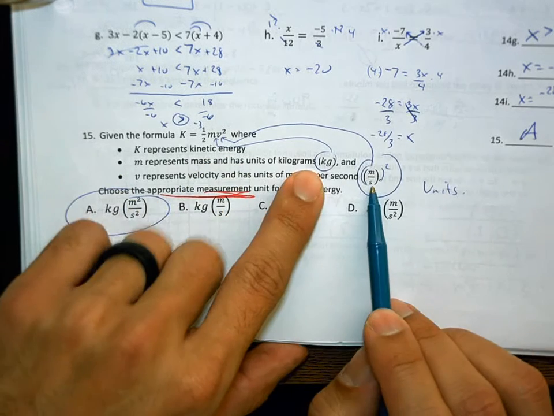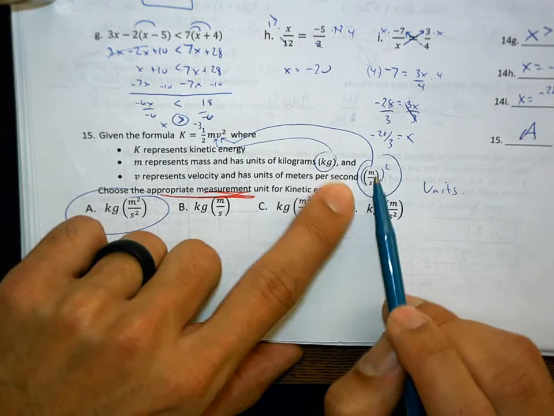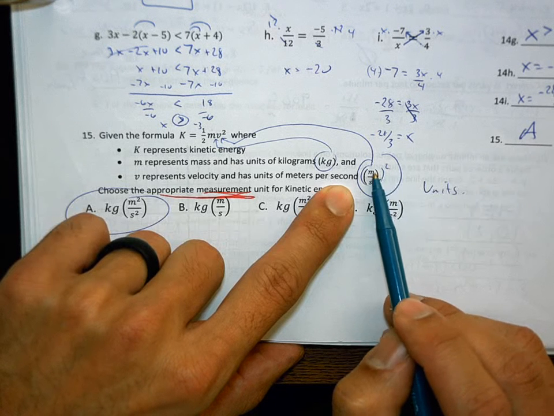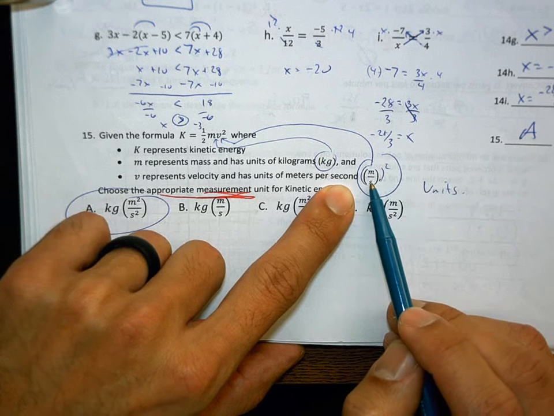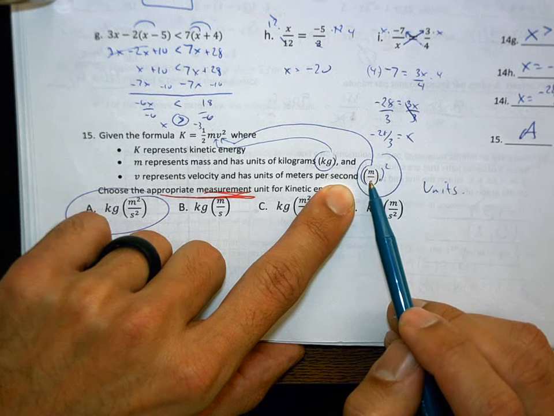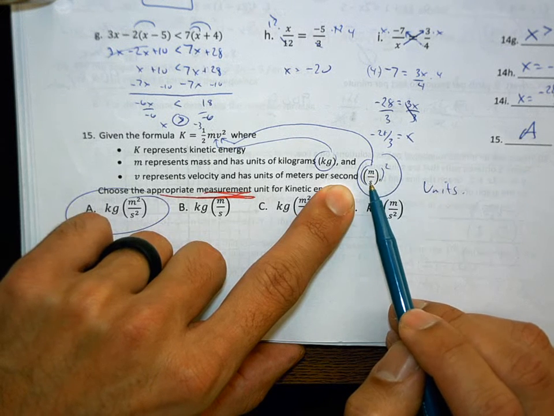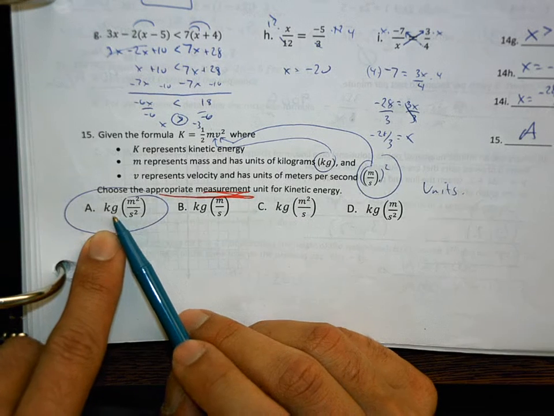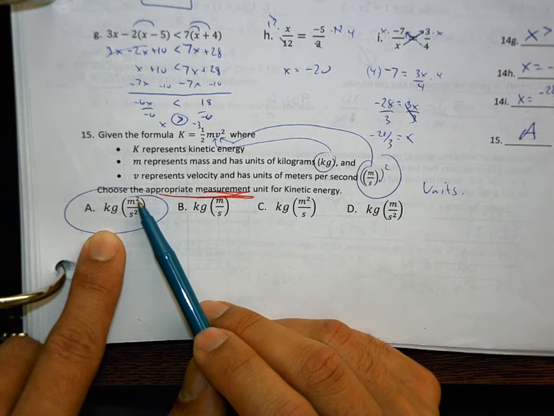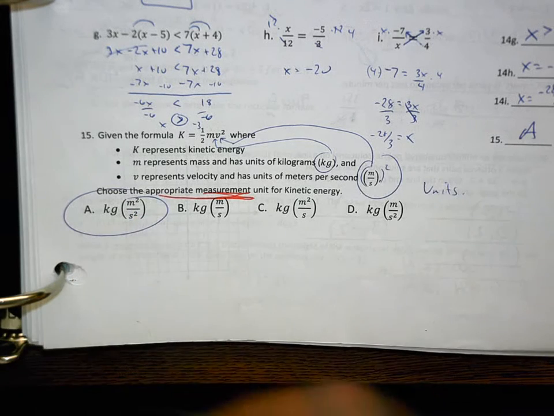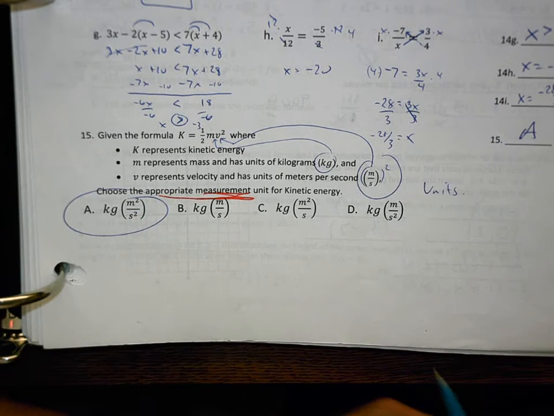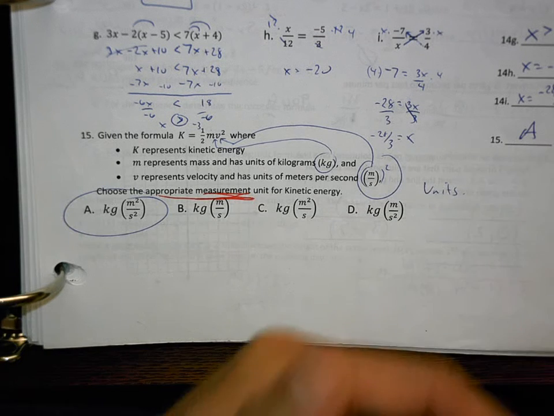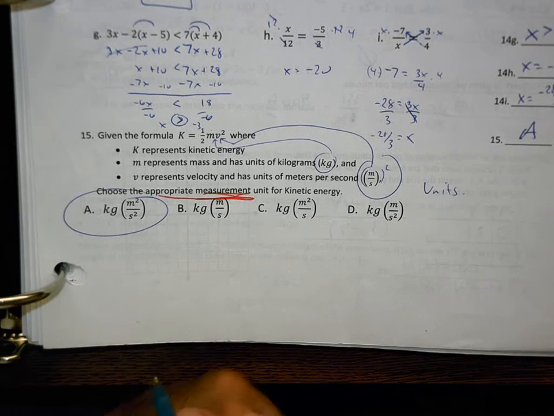So look at what I put. I put kilograms times meters per second squared. You're going to have to square the meters, and you're going to have to square the seconds. Meters per second times meters per second is meters squared over seconds squared with the kilograms. And the only one that matches is A, kilograms times meters squared per second squared. What this is checking is, do you know that the units are going to match any formulas that you plug them into?